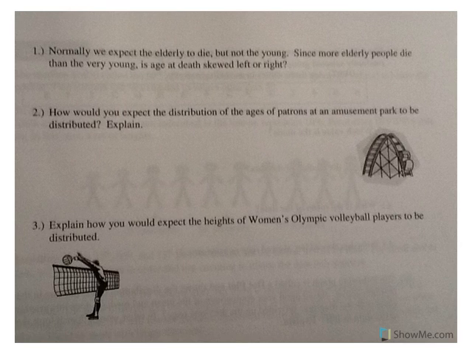So we'll talk through questions 1, 2, and 3. Normally we expect the elderly to die, but not the young. Since more elderly people die than the very young, is age at death skewed left or right? Let's think about this in terms of a picture. Let's say the 40-year-olds are here and the 80-year-olds are here. We would expect a lot of 80-year-olds to die, so that part of the bump would be up here. The 100-year-olds, there are not very many around, and generally it goes down. Yes, 4-year-olds do die, but not very many.